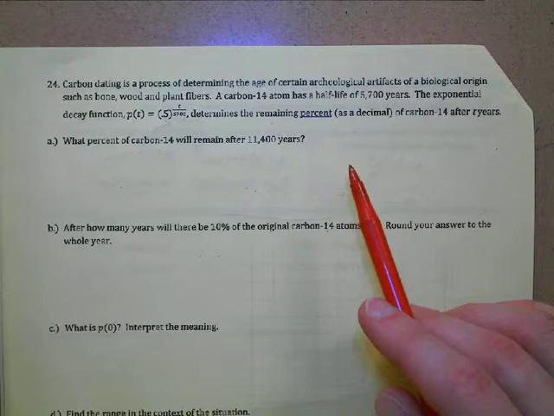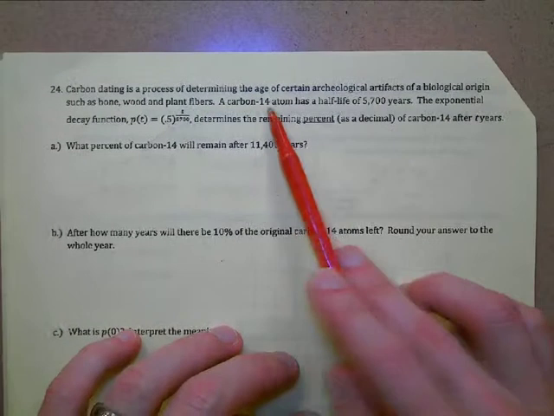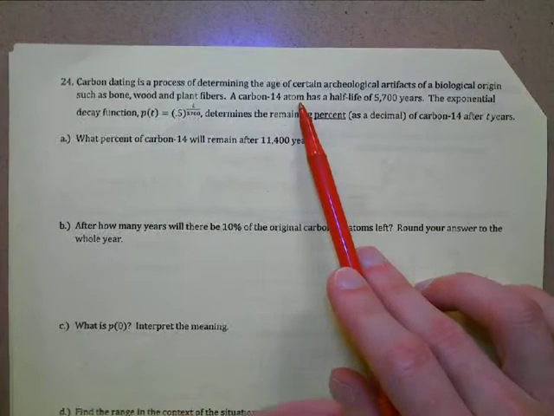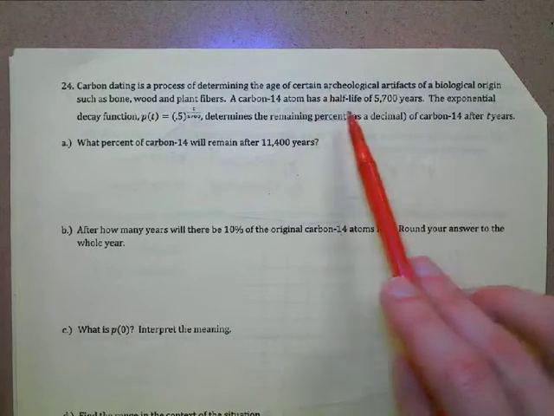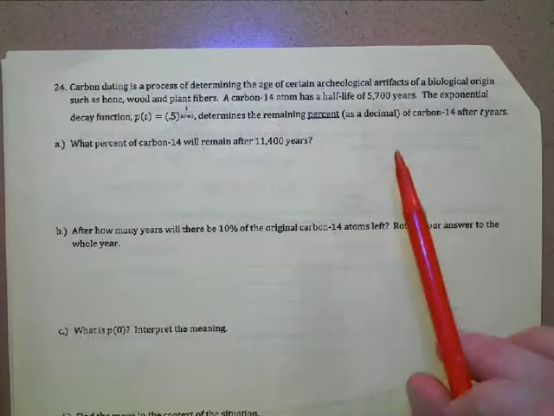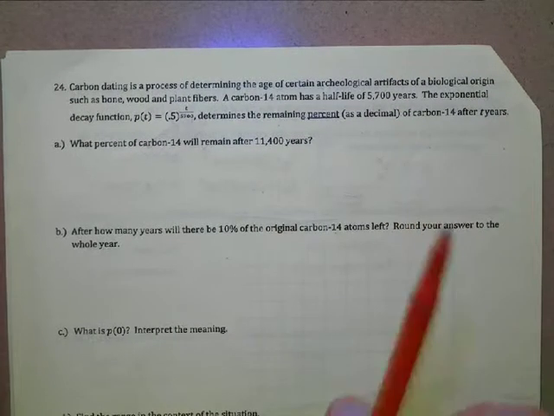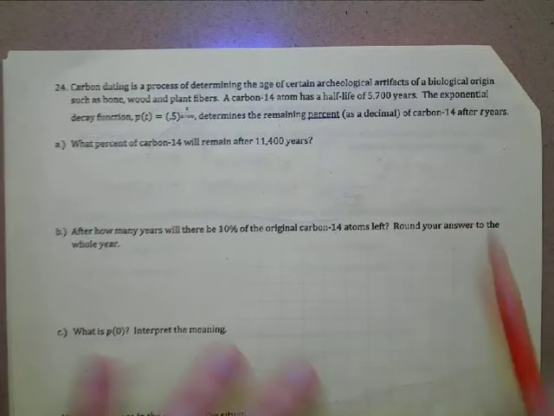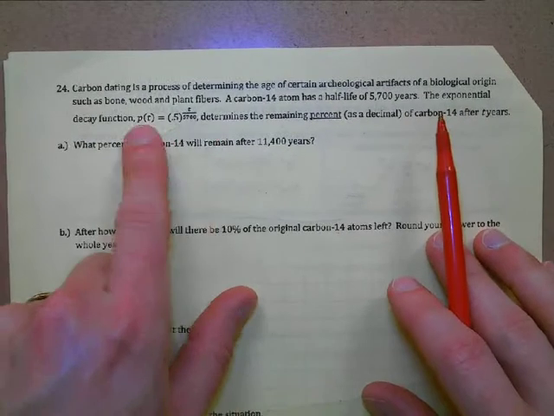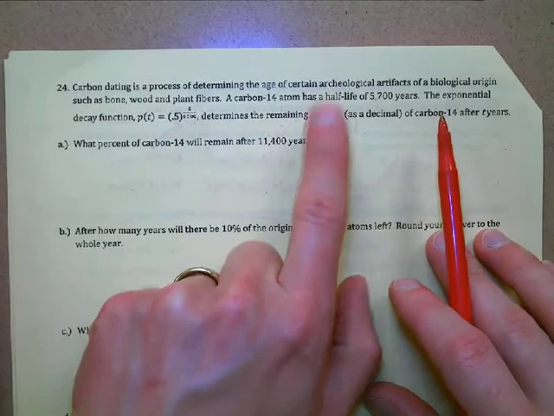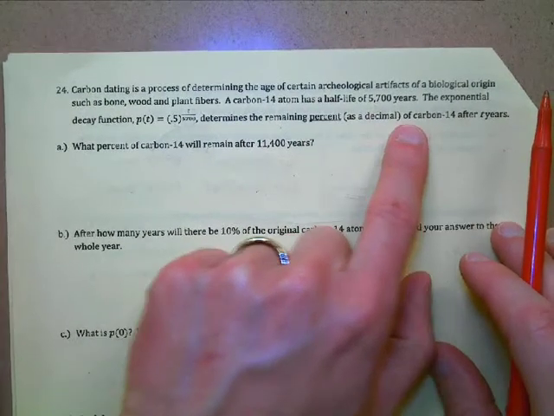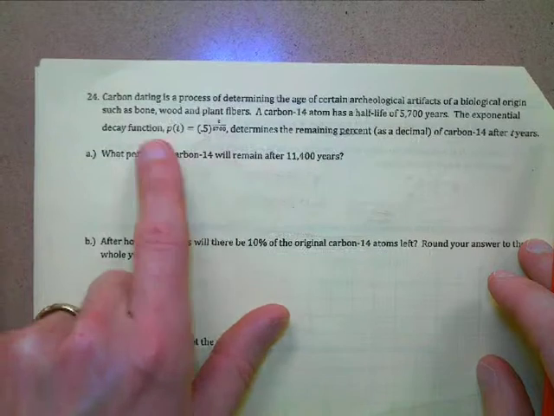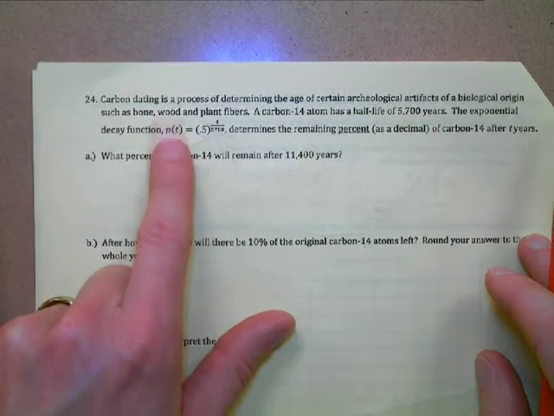So no matter how much of this carbon-14 atom you have, if you have 100 pounds of it or something like that, after 5,700 years, you will only have 50 pounds of it. Maybe I should say grams, but anyway, that's the same thing. The exponential decay function determines the remaining percent as a decimal of carbon-14 after t years. Okay? So P of t is the remaining percent of carbon-14 after t years.